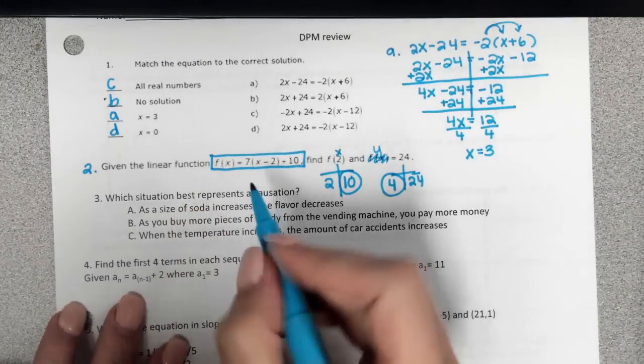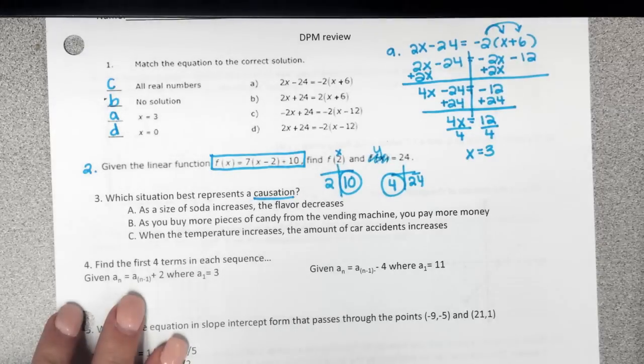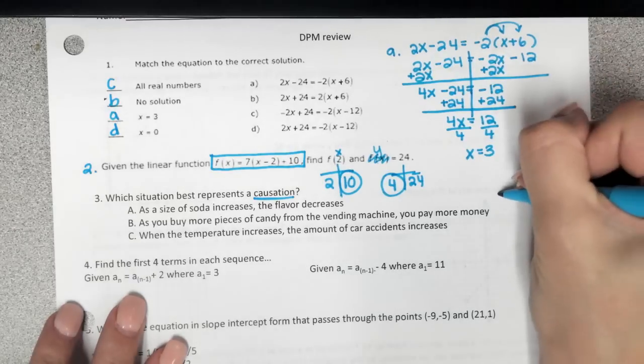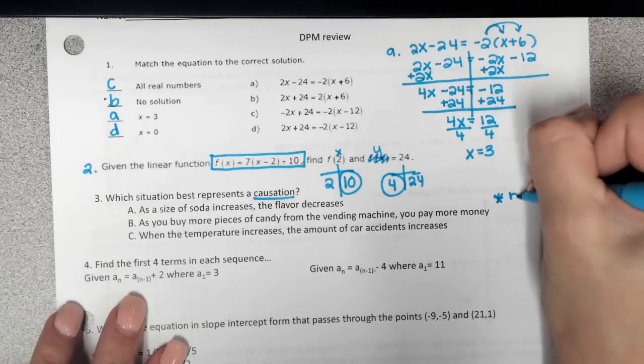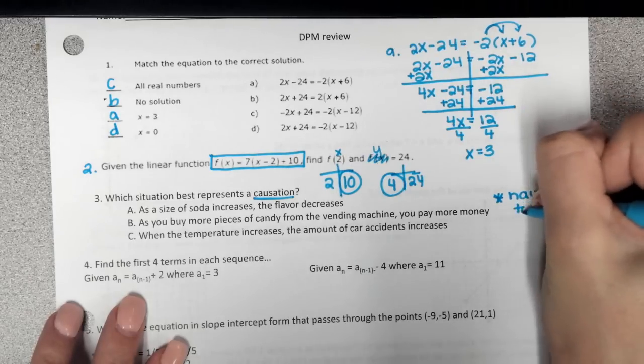Which situation best represents a causation? Guys, that main part in causation is cause. Which one causes the other? I like to ask myself, does it have to happen?